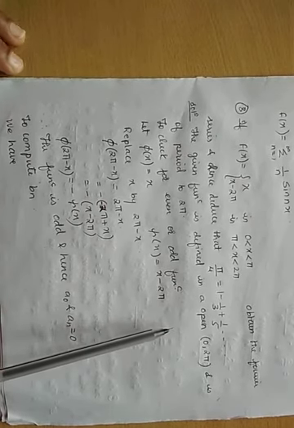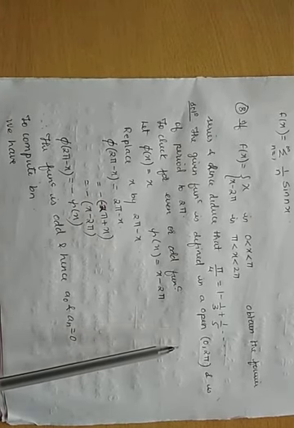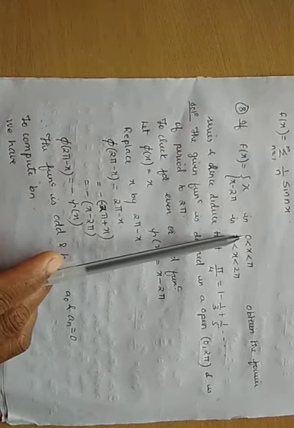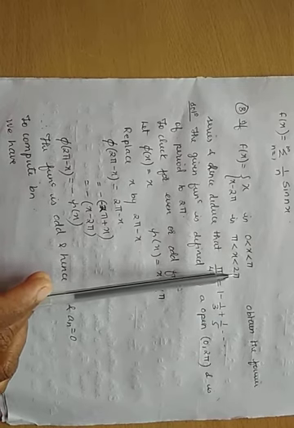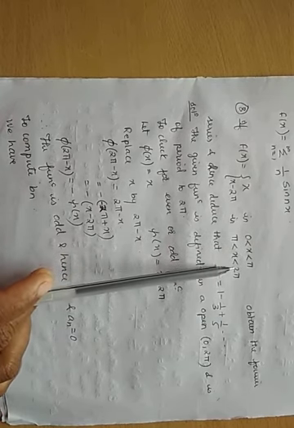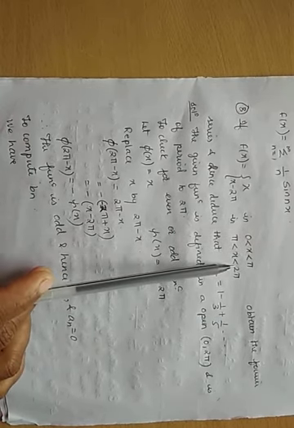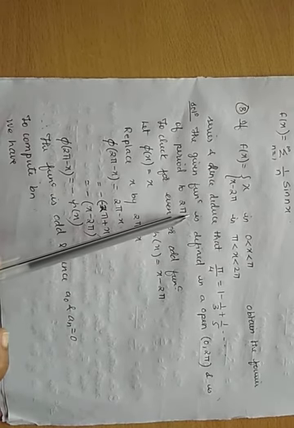So to start, again we have to check whether the given function has been defined for the interval 2 pi or not. Here the lower limit is 0 and the upper limit is 2 pi. So the interval is 0 to 2 pi, which is an open interval and it is of period 2 pi.